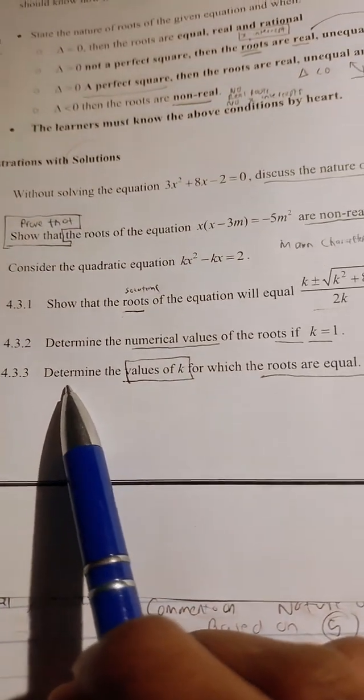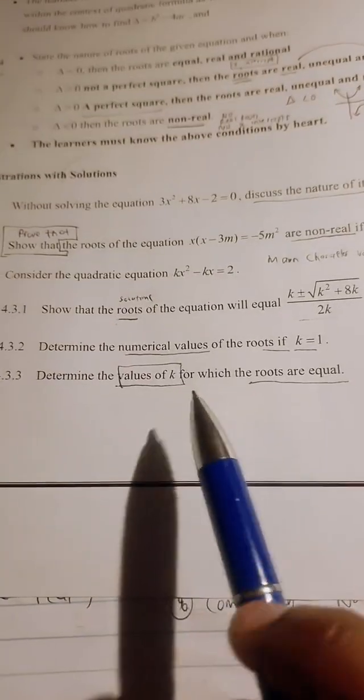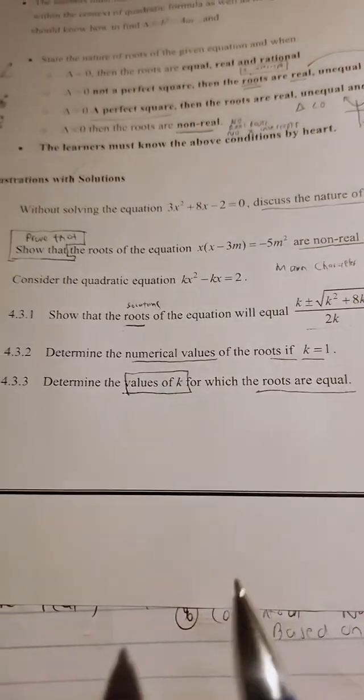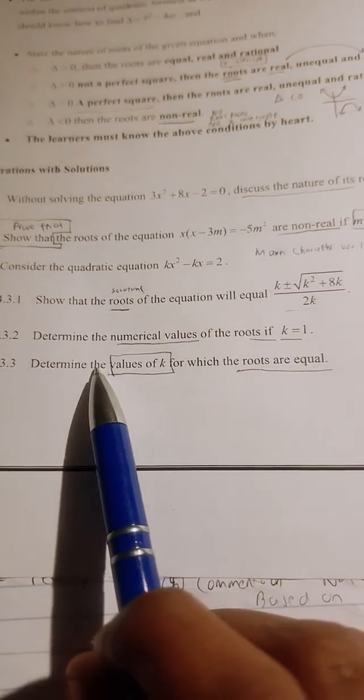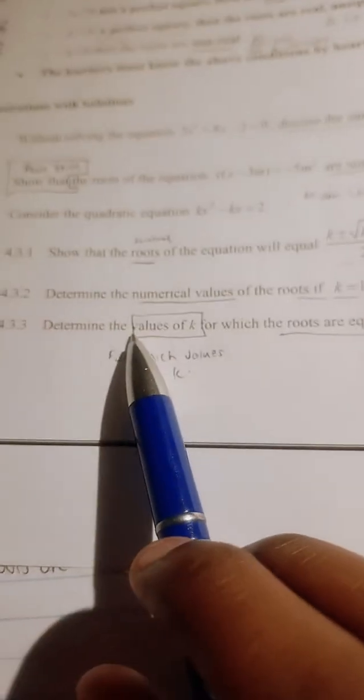All right, 4.3.3, determine. So basically we saw these two, how we do those questions. Now there's this one, which is the third type of question that involves just delta or the discriminant. I want you to take note what it's saying: determine the values of K. Stated in other ways, they usually say for which values of K. Here it's saying determine the values of K for which the roots are equal.